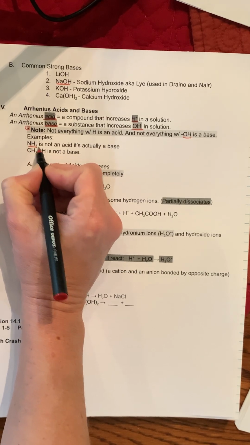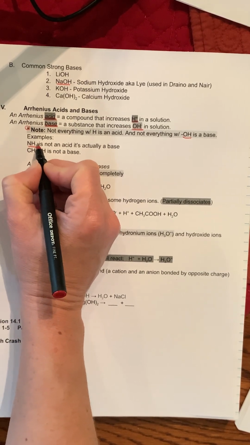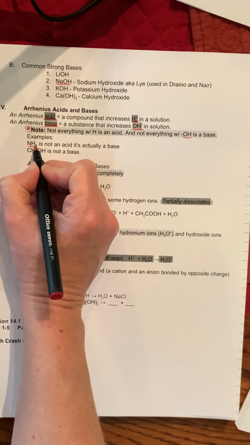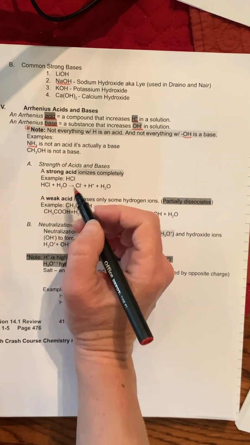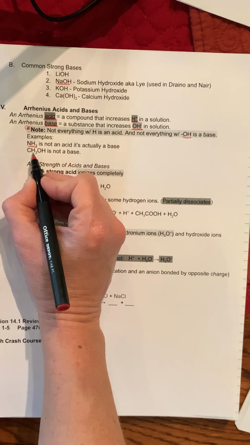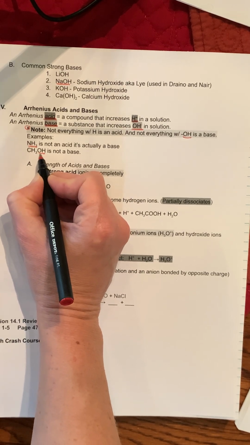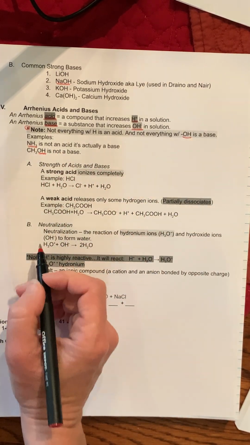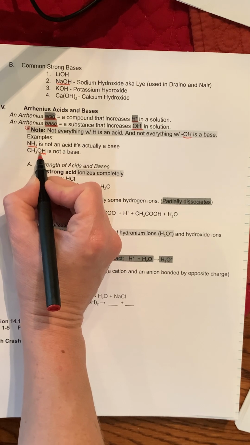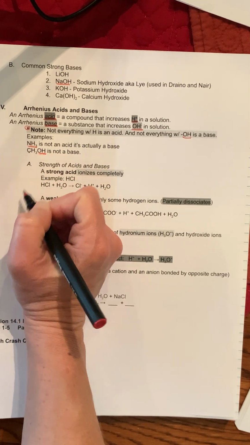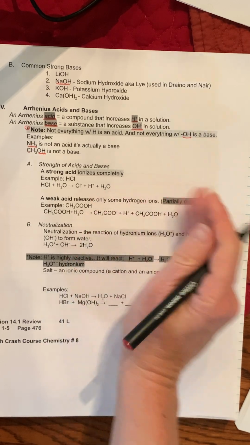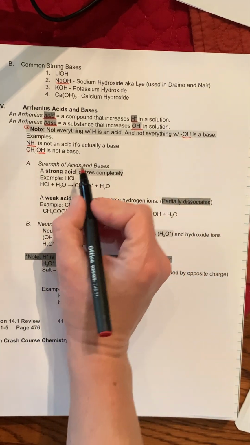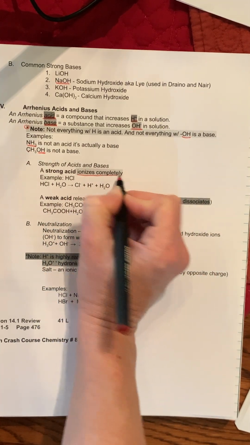NH3, you might think, well, this might be a strong acid because there are 3 hydrogen ions, but NH3 is actually a base, and it has to do with its Lewis structure. CH3OH is another example of one of those alcohols that I was talking about. So this OH, the O, is covalently bonded to the carbon, and it will not come apart. This is methanol.